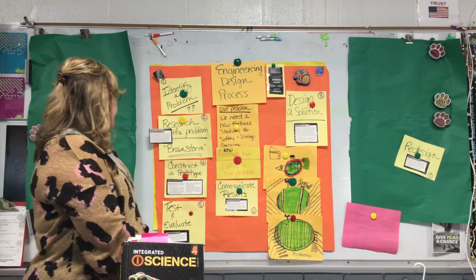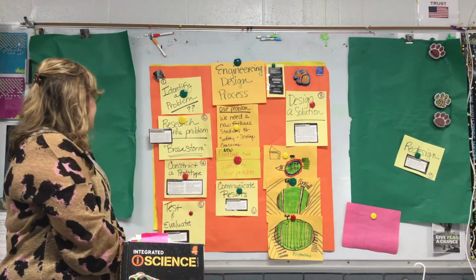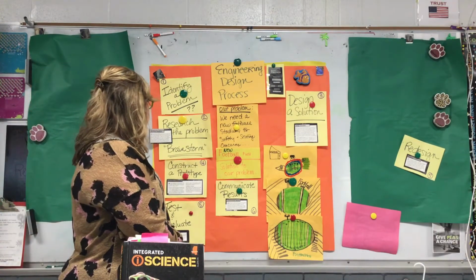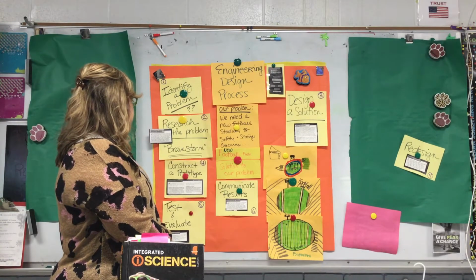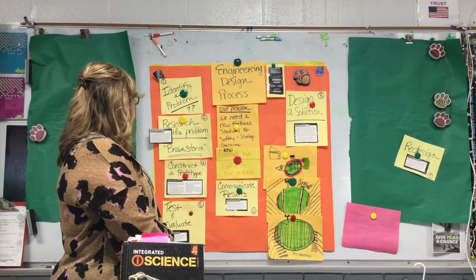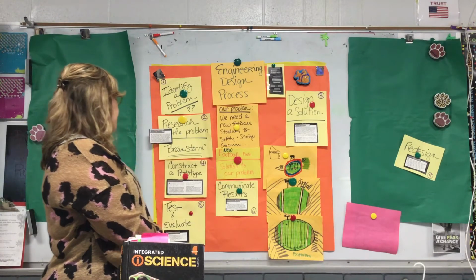After testing the model, engineers share the data with other engineers and scientists. The team might need to conduct more research, modify the prototype, and test it again. Engineers may go through this process many times before they develop a model that meets their needs. The final design and prototype are then sent to manufacturing for production.